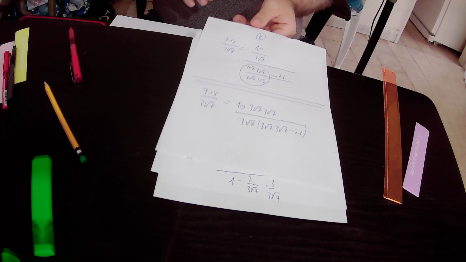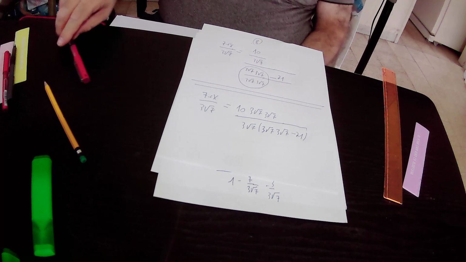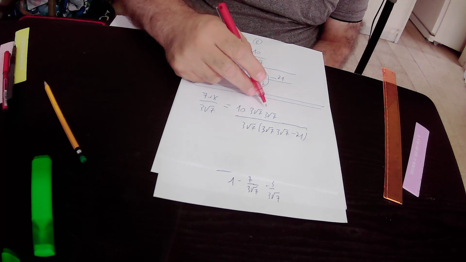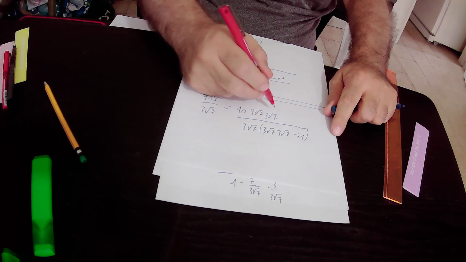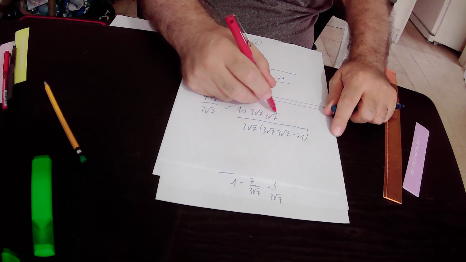So here we have 3 times root 7 in the numerator and 3 times root 7 in the denominator, so 3 times root 7 will get cancelled.